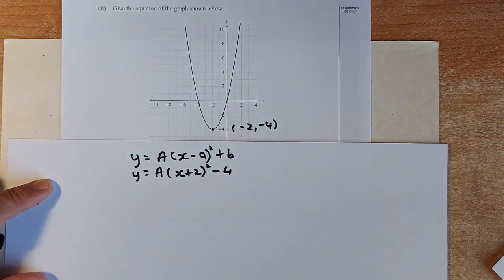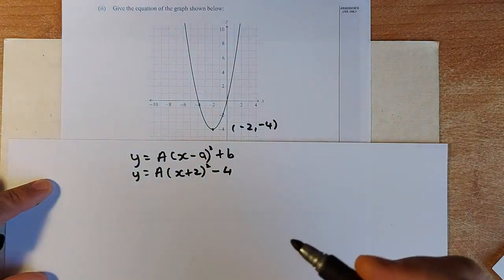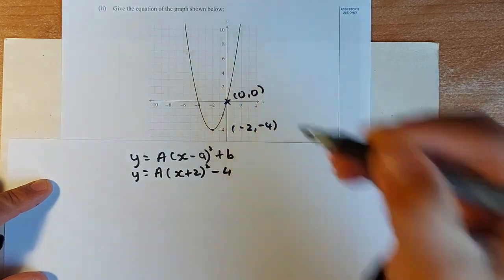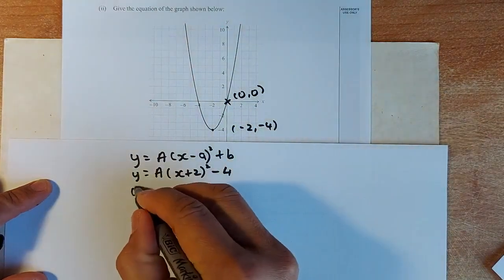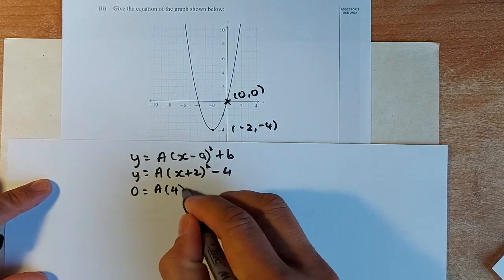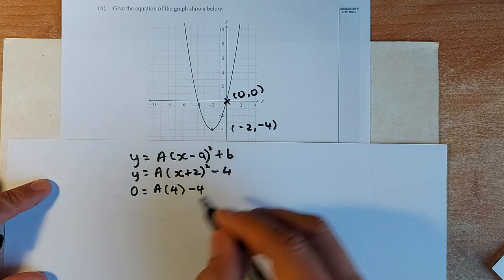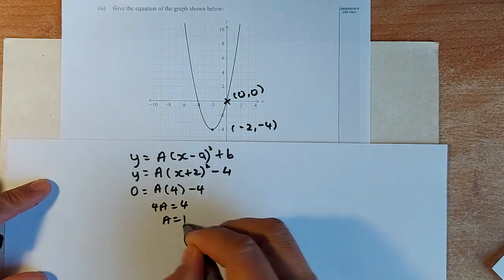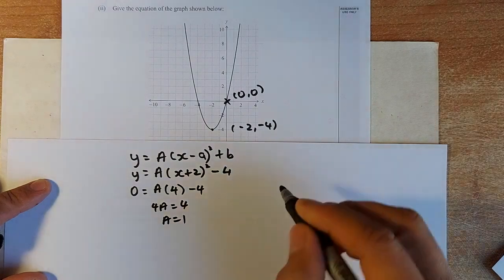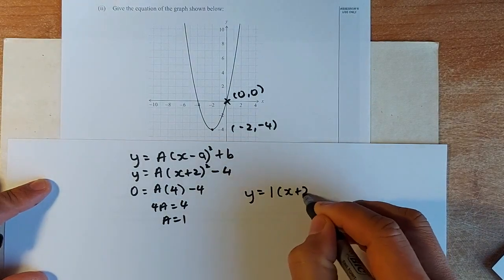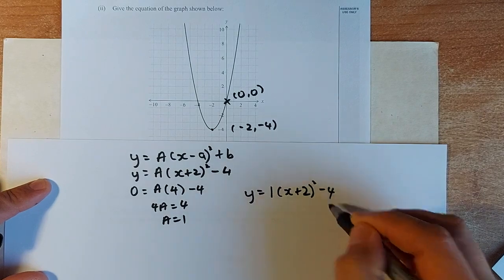Okay, what's the next step? The next step, you need to find the value of the scale factor a. To do that, we need to find a point. We shall pick this point here. That point is (0, 0). So very simple. y is 0, x is 0. So 0 equals a(0 plus 2) squared minus 4, which is 4a minus 4. Solving it, 4a equals 4. a has to equal 1. So your equation is going to be y equals 1 times (x plus 2) squared minus 4.